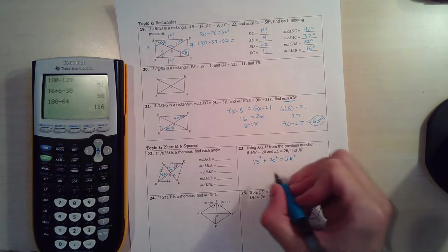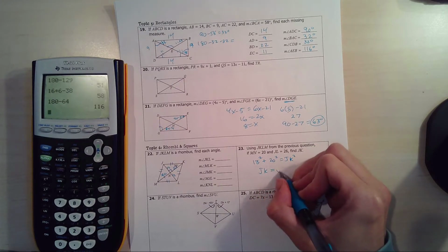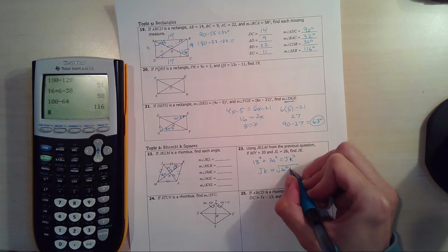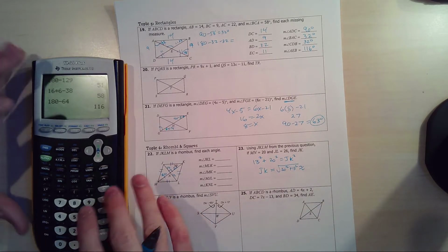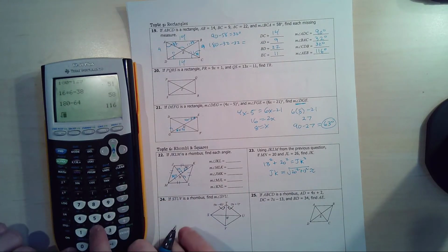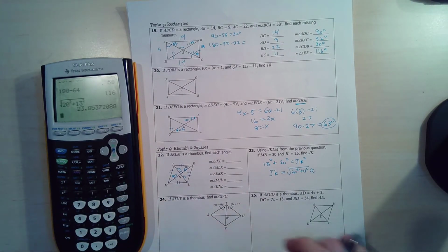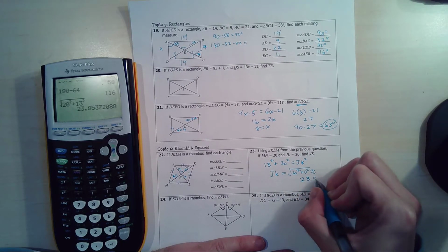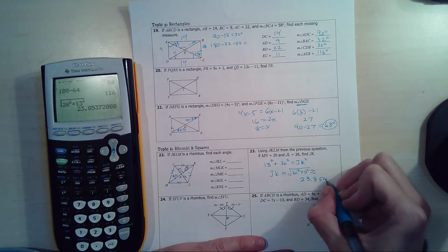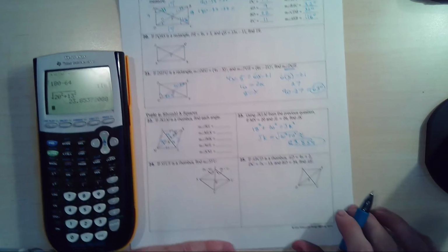We can plug it all into our calculator in one step and say JK equals the square root of 20 squared plus 13 squared, and get an approximate answer for ourselves here. That's going to be approximately 23.854. Easy peasy.